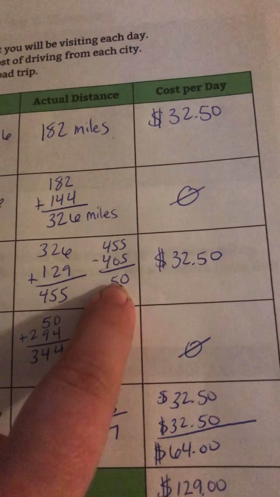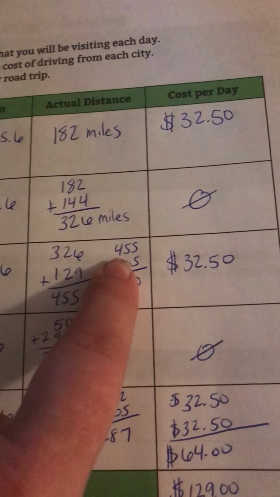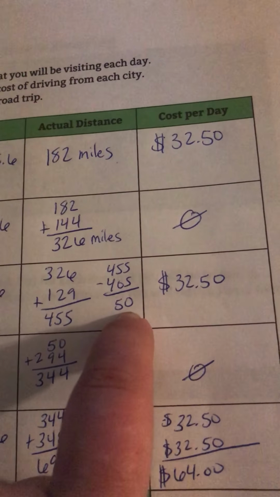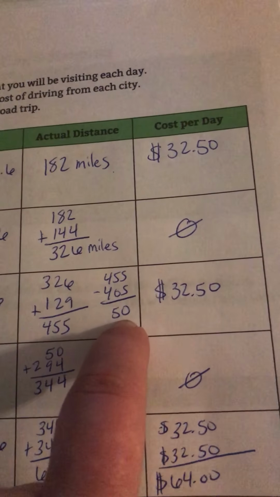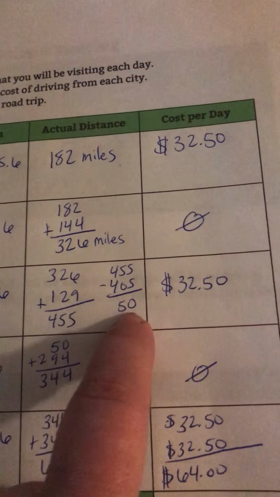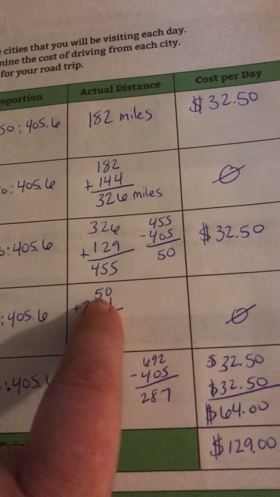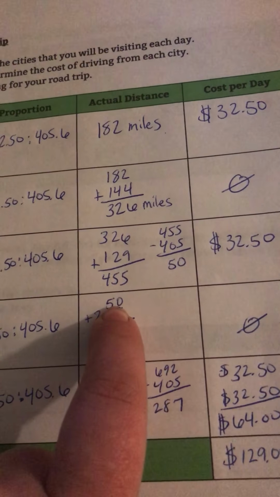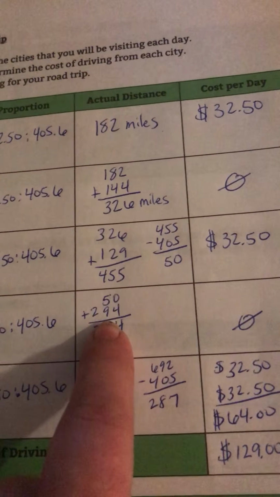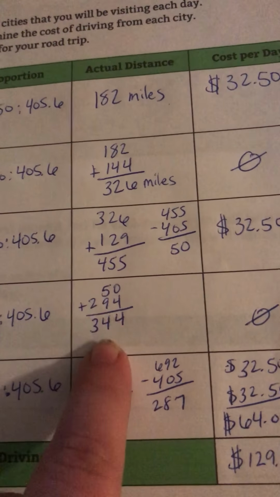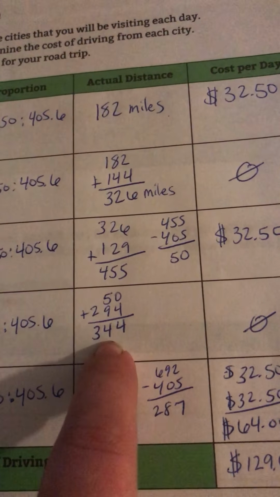Okay, that 50 miles, so let's say I stopped, I got gas, 405 miles. I've spent 50 miles out of my new tank of gas, so I've got to remember to drop that down here. Alright, from Wilmington to Savannah, you've already spent 50 miles out of your gas from yesterday, and then it's going to take you another 294 miles to get from Wilmington to Savannah, for a total of 344 miles.